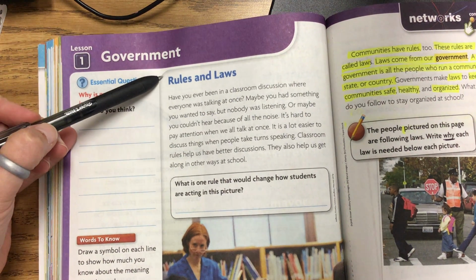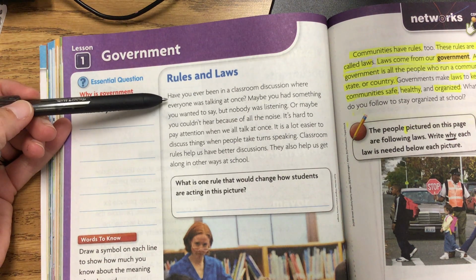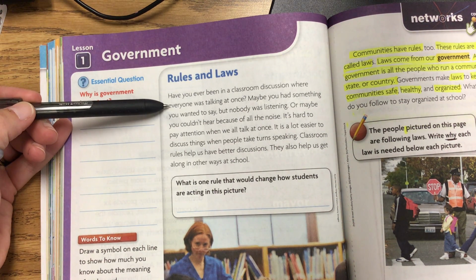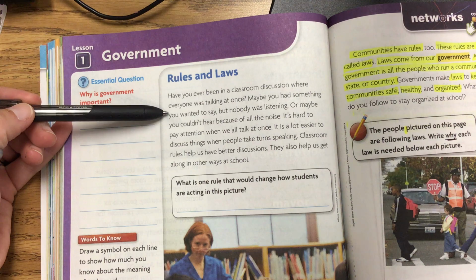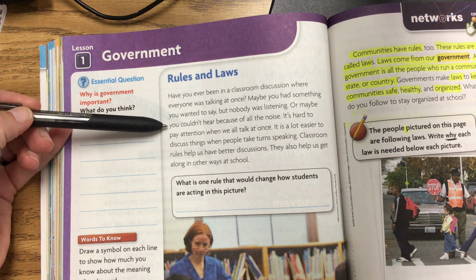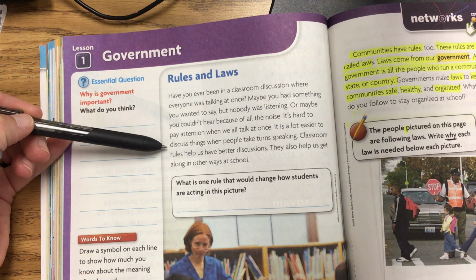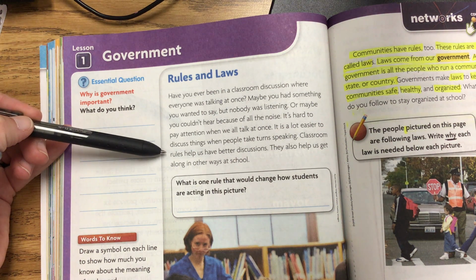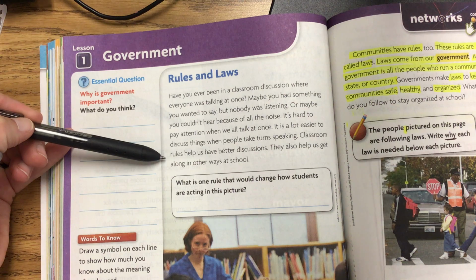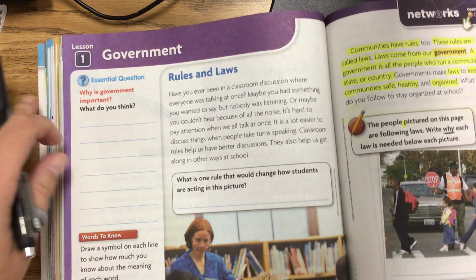The first section of our lesson is called Rules and Laws. Have you ever been in a classroom discussion where everyone was talking at once? Maybe you had something you wanted to say, but nobody was listening. Or maybe you couldn't hear because of all the noise. It's hard to pay attention when we all talk at once. It's a lot easier to discuss things when people take turns speaking. Classroom rules help us have better discussions. They also help us get along in other ways at school.